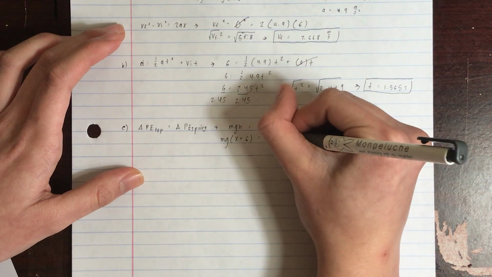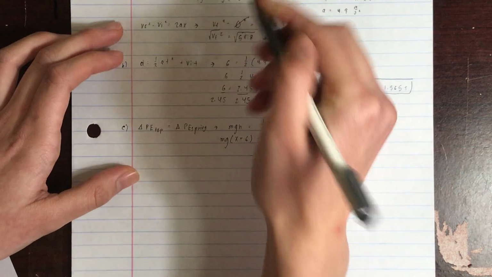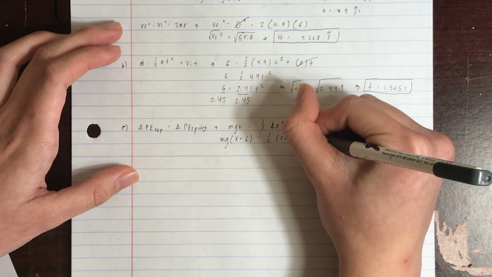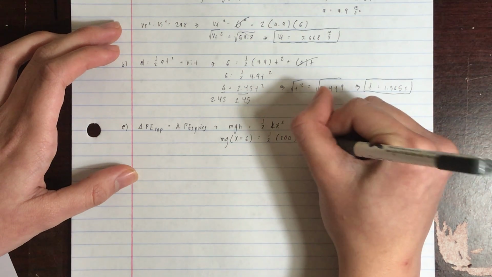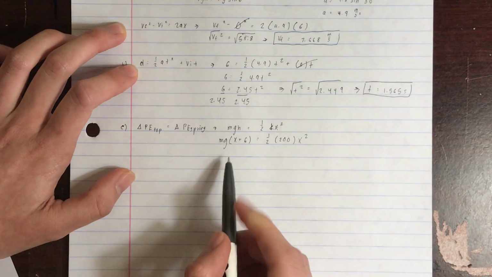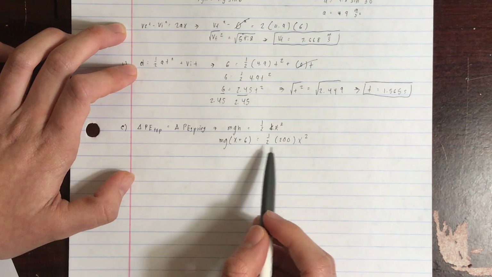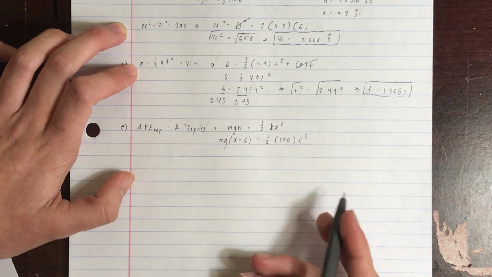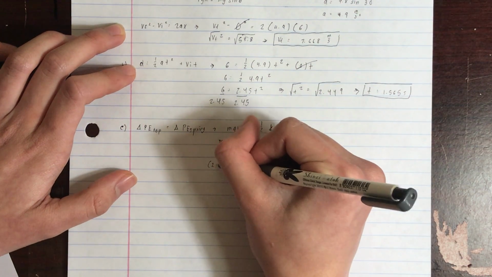We set that equal to 1/2 times k, which we know is 200 newtons per meter, given to us here, times x squared. So now that we have this equation, mg(x plus 6) equals 1/2 times 200 times x squared, we'll plug in the numbers that we have. We know mass is 20 kilograms.